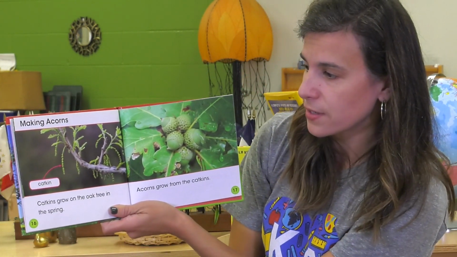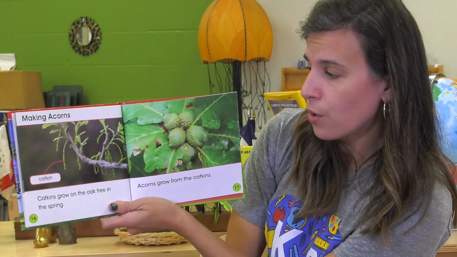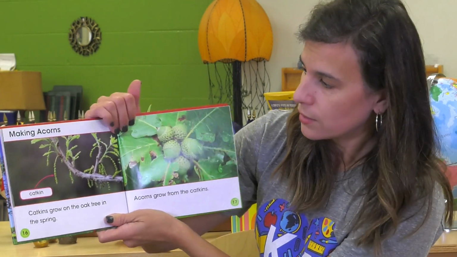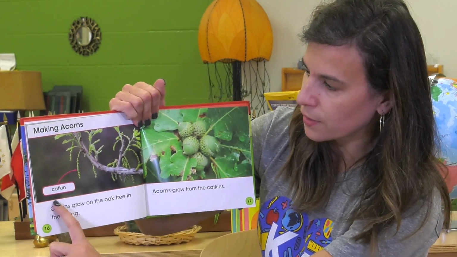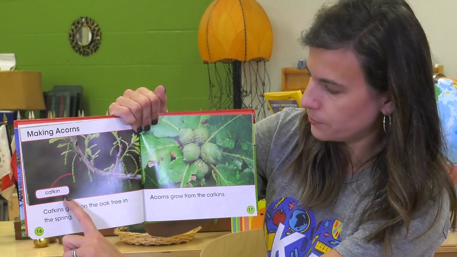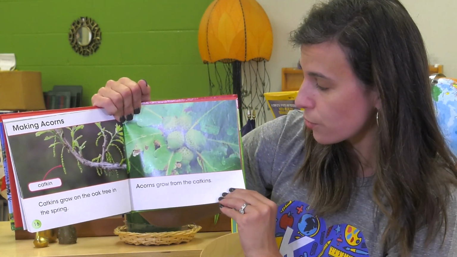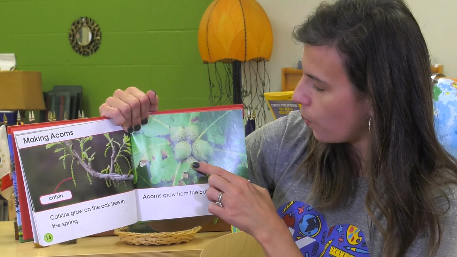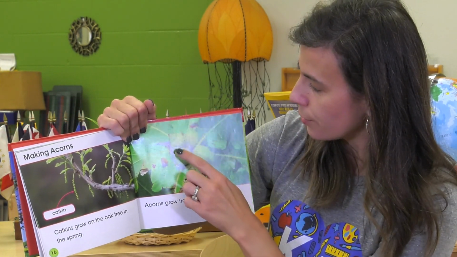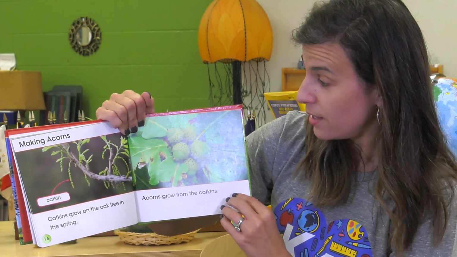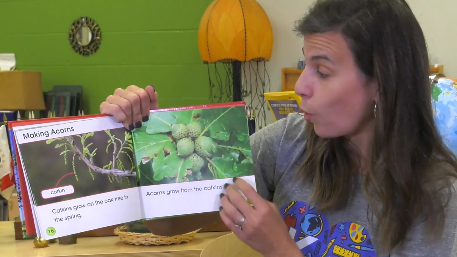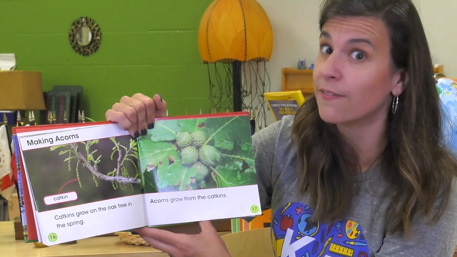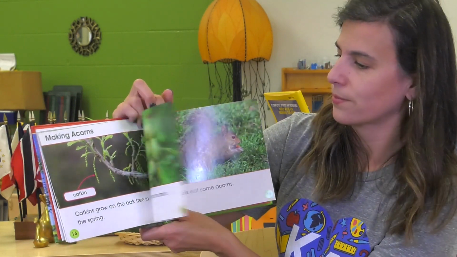Making acorns. Catkins grow on the oak tree in the spring. You see this hanging off with the label? Catkin. Acorns grow from the catkins. Wow, let's see how many there are. 1, 2, 3, 4, 5. 5 acorns in just that one picture. I bet there's a lot of acorns on that tree.